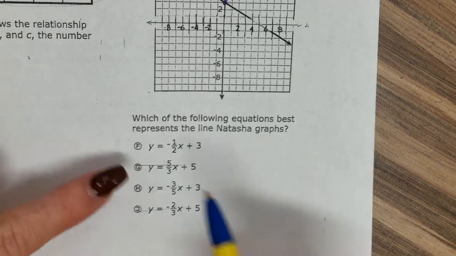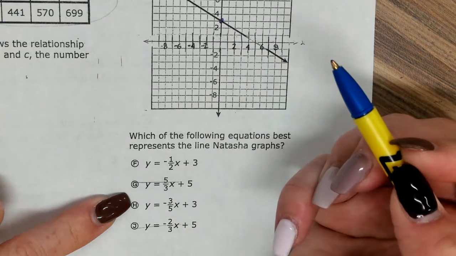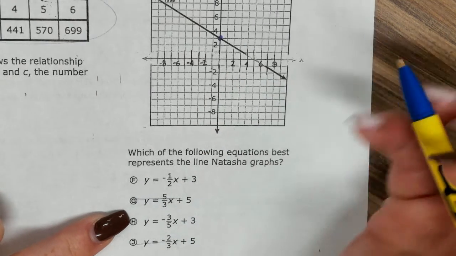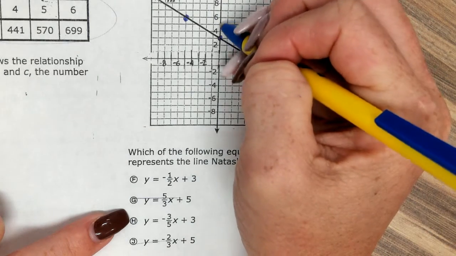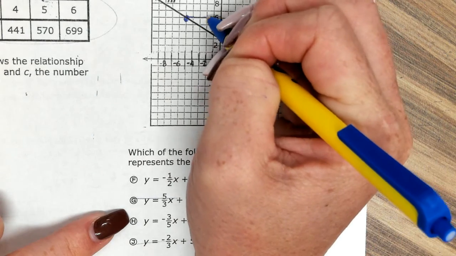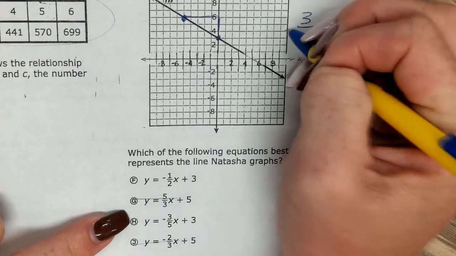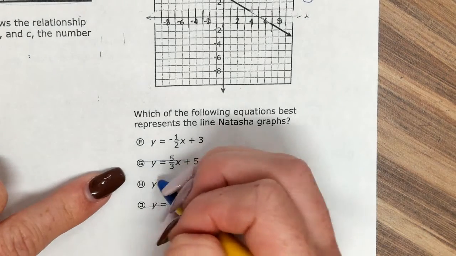So if I did it this way, here's my y-intercept. How do you find slope? How do I find my slope? Rise over run. So I would say my rise is 3. My run is 1, 2, 3, 4, 5. Is it going down or up? So negative 3/5. So what's my answer?